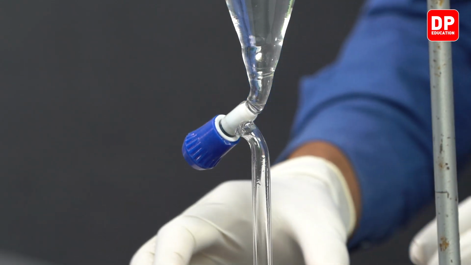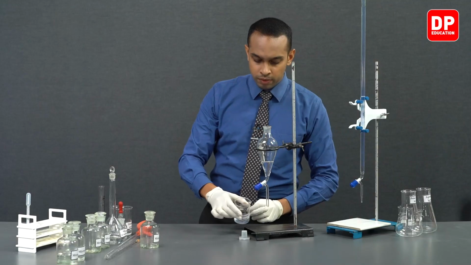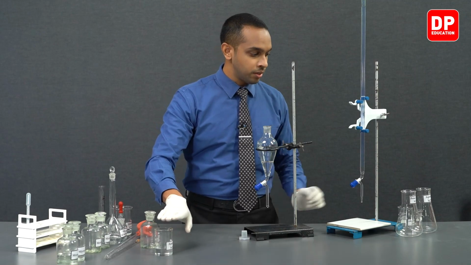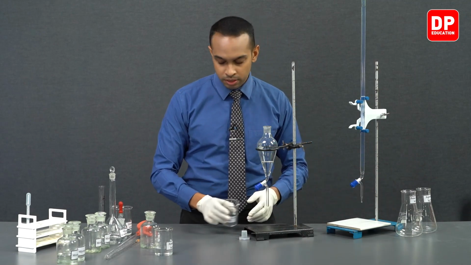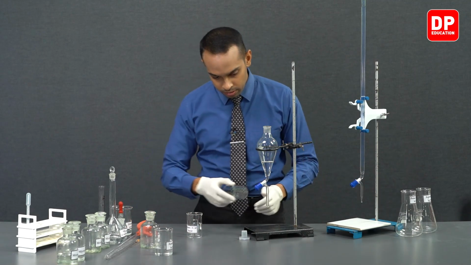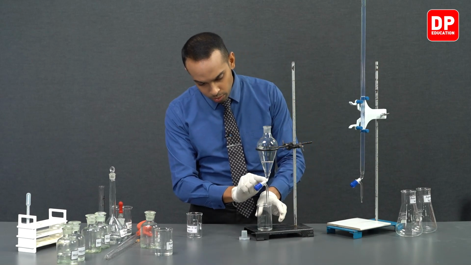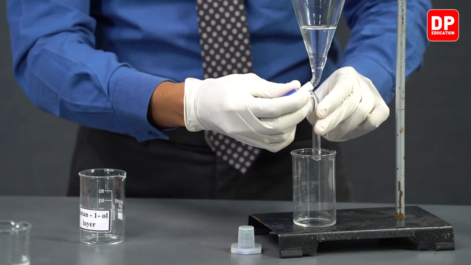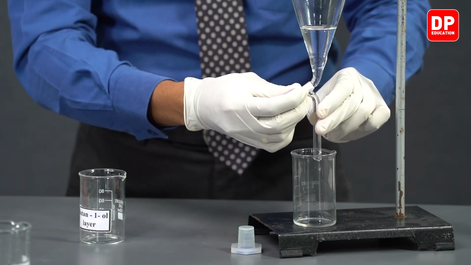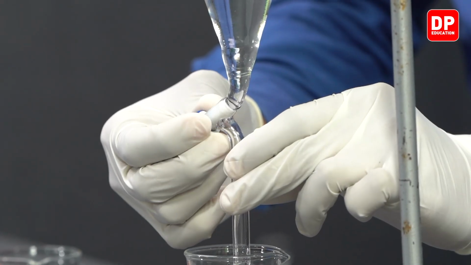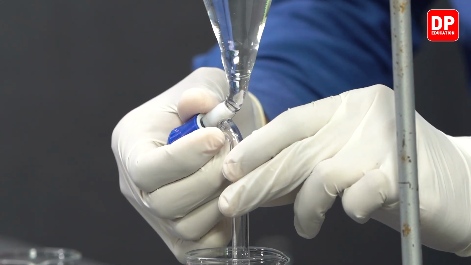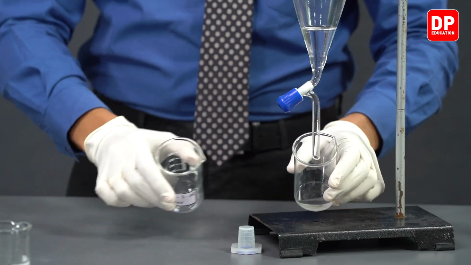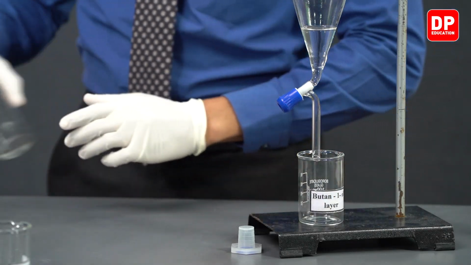We have now taken only our aqueous layer into this beaker, which is labeled. We can then take another beaker because there is still a small amount of aqueous medium here, so we will remove that from there. And now we can proceed to take just the butan-1-ol layer into a separate beaker.